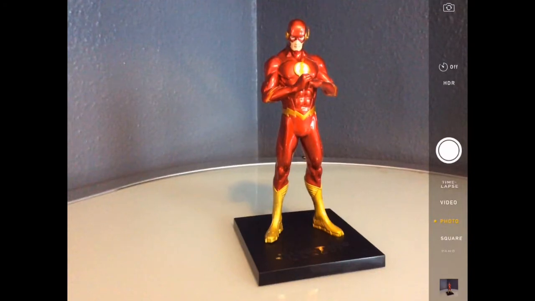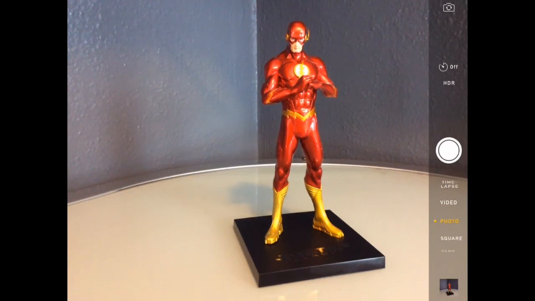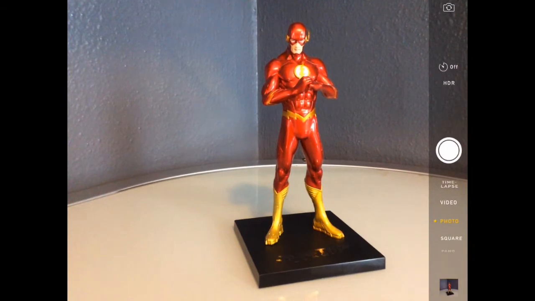Another neat feature with the Camera app in iOS 8 is finally the ability to have a timer on your camera. This is especially handy for the iPhone. When you want to take a group shot, you can set up your camera, set your iPhone on something, and set a timer right within the built-in Camera app to take that group photo. Now that's over on the right-hand side.